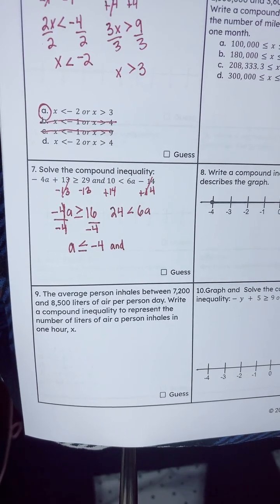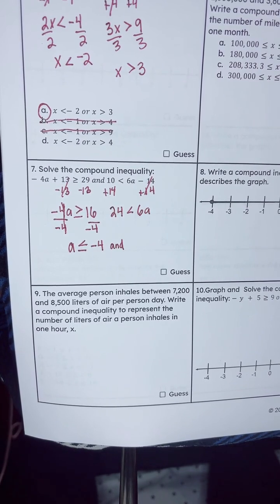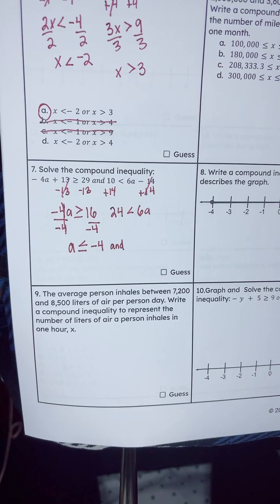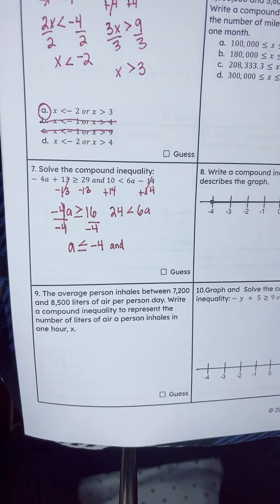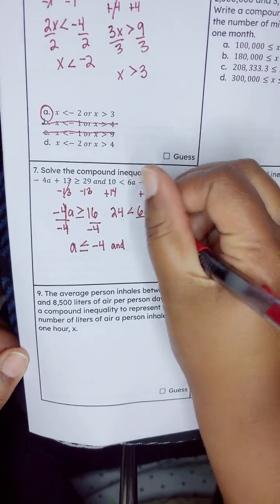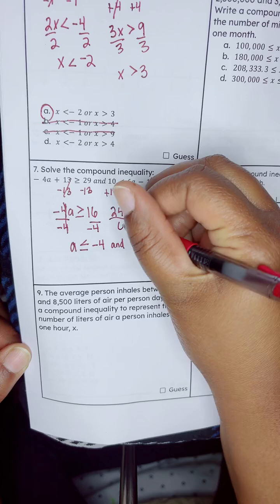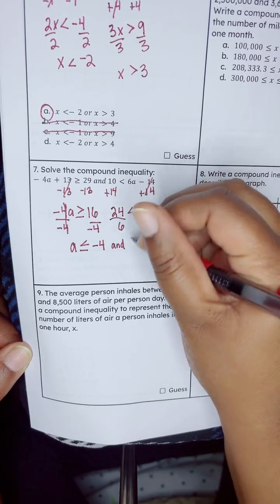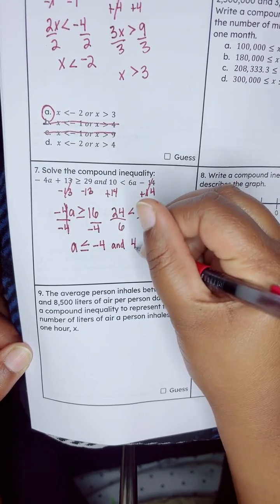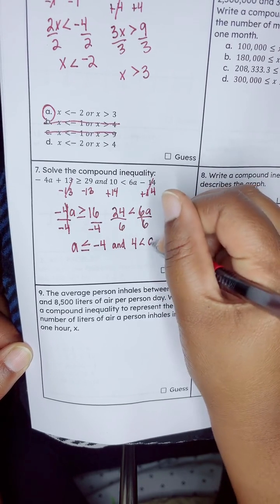All right, what do we do next? Divide both sides. Beautiful. Okay, so we're going to divide both sides by 6. And we get 4 is less than a.